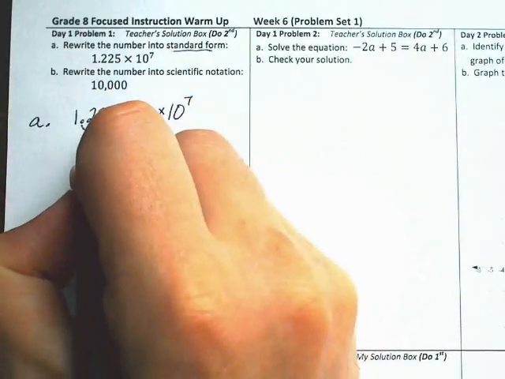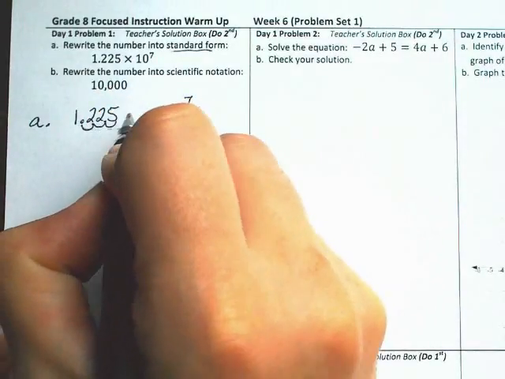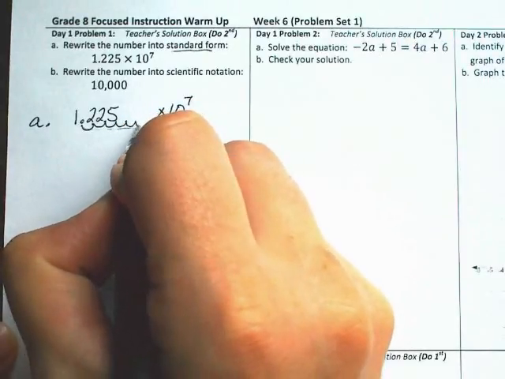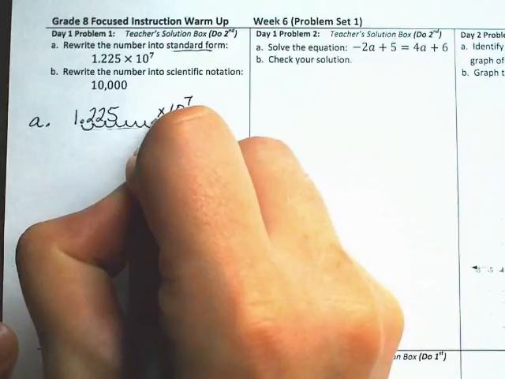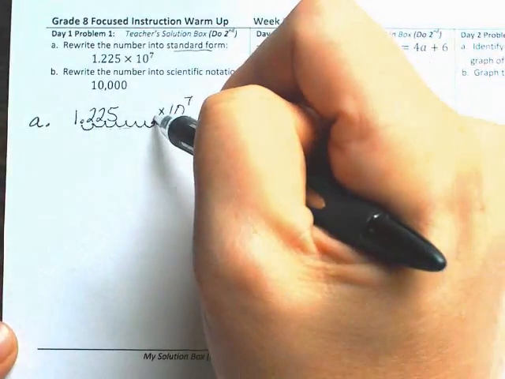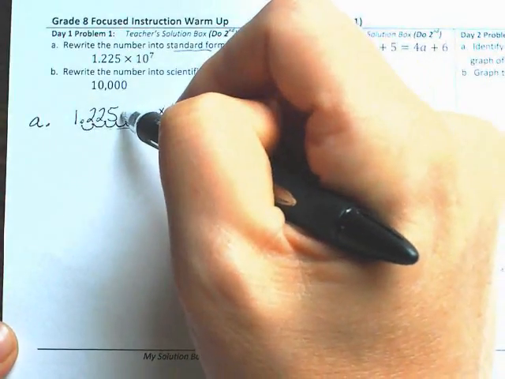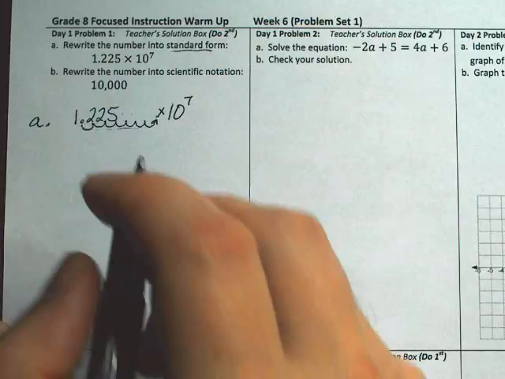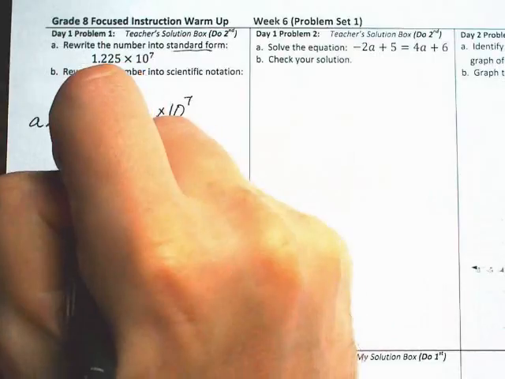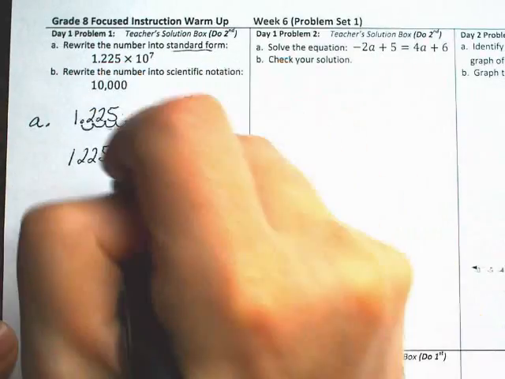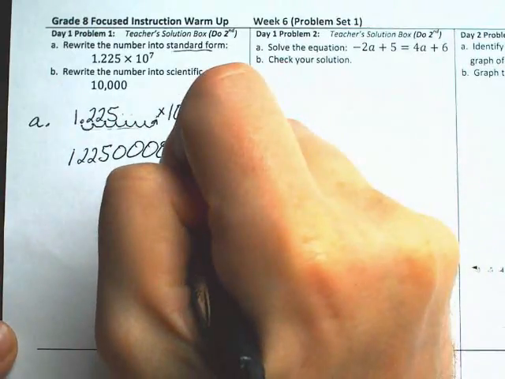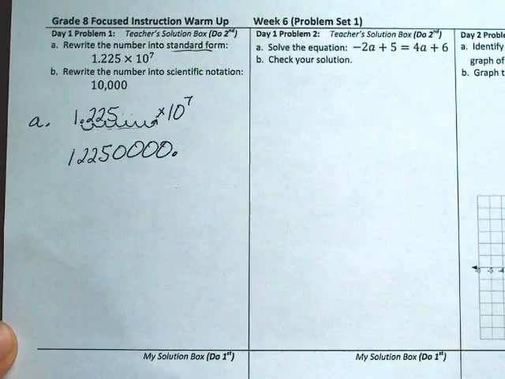1, 2, 3, 4, 5, 6, 7. The decimal point is going to end up here, and these extra moves need to be filled in with 0 placeholders. That's going to create the number 1225, and then 1, 2, 3, 4 zeros as placeholders, and the decimal point is now at the end.